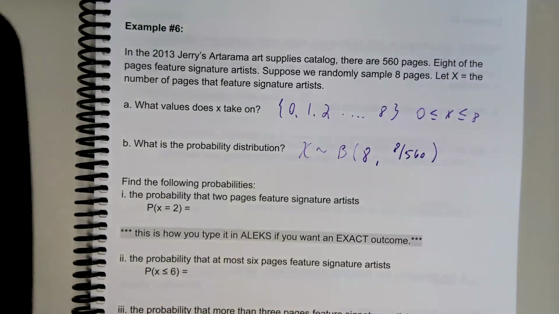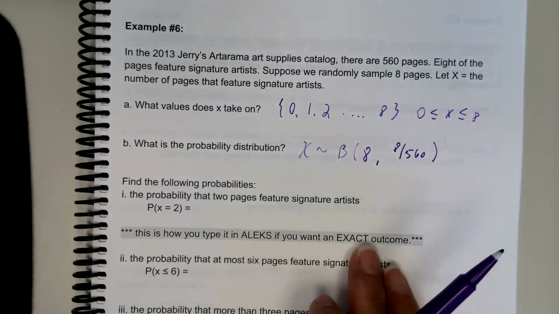Our probability of X equals 2. And so we are practicing how we're going to type it in ALEX.